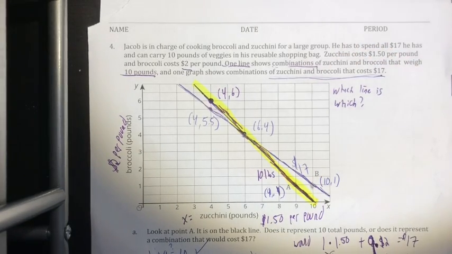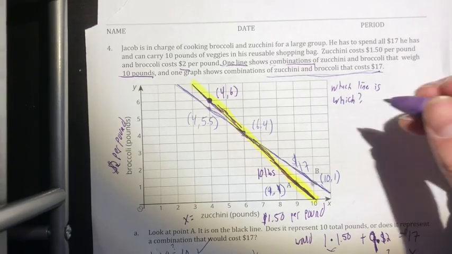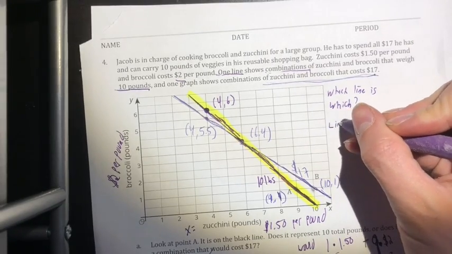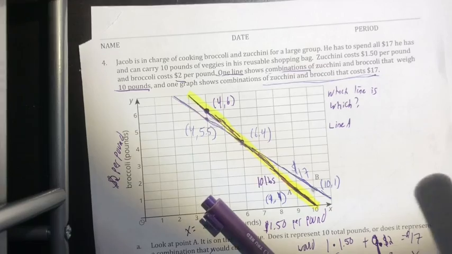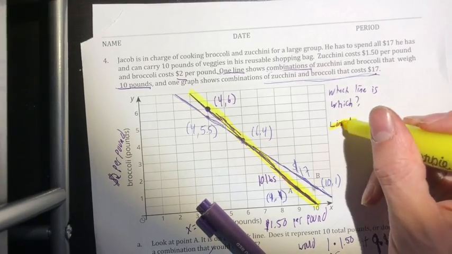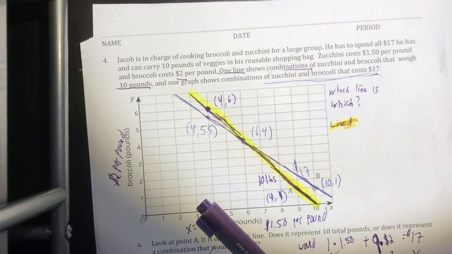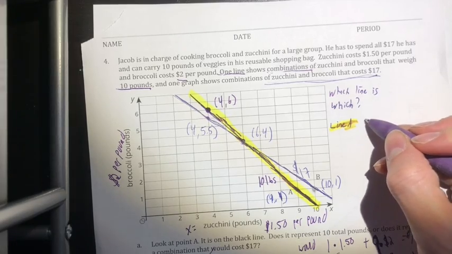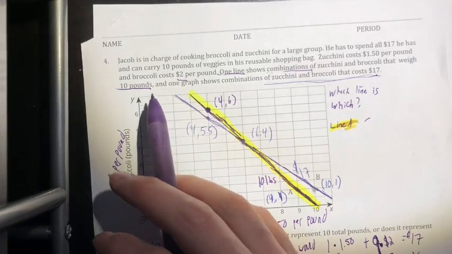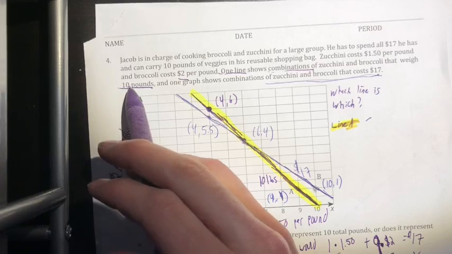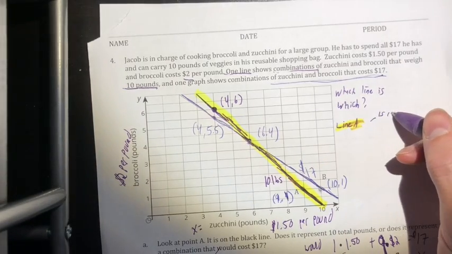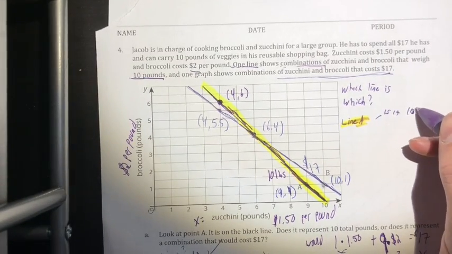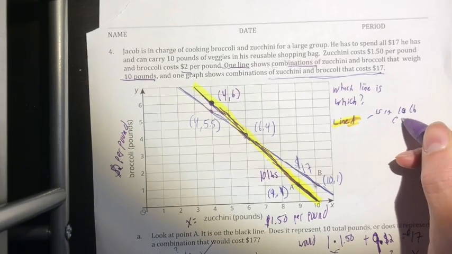So basically, I want to figure out which situation is the line that's highlighted. Is it representing the 10 pounds of broccoli he can buy? Is it 10-pound combinations?